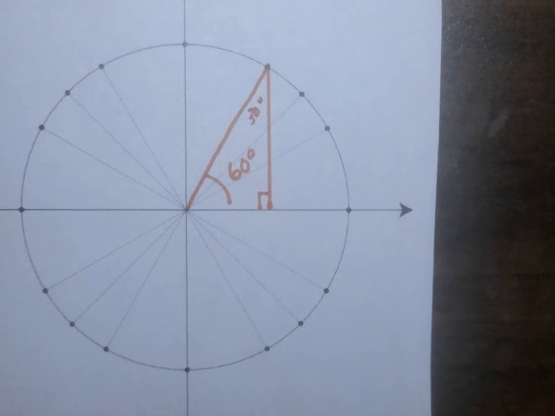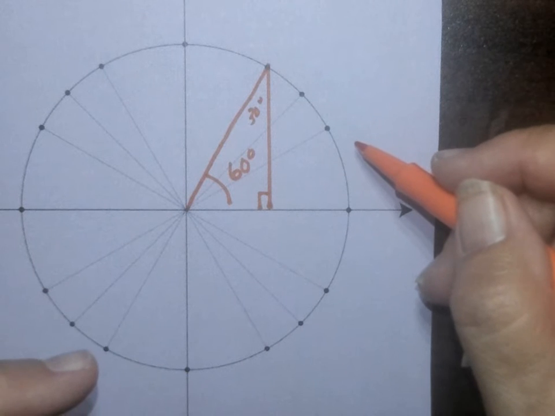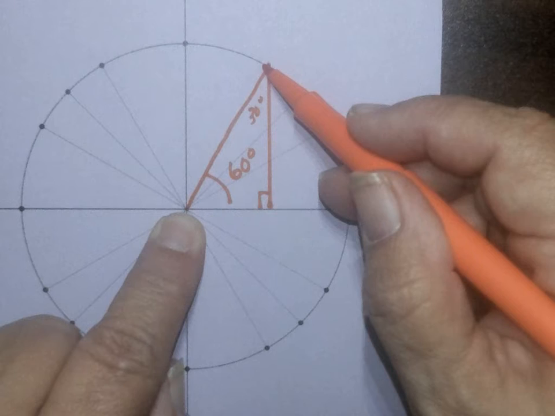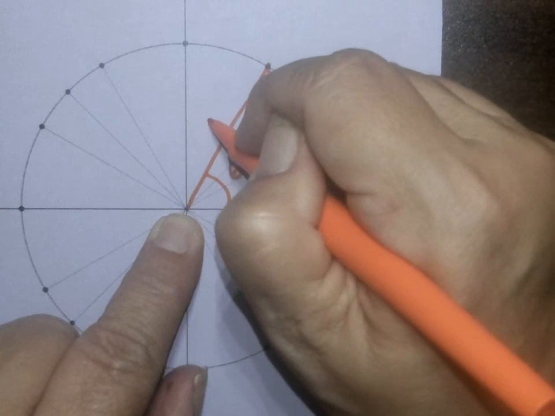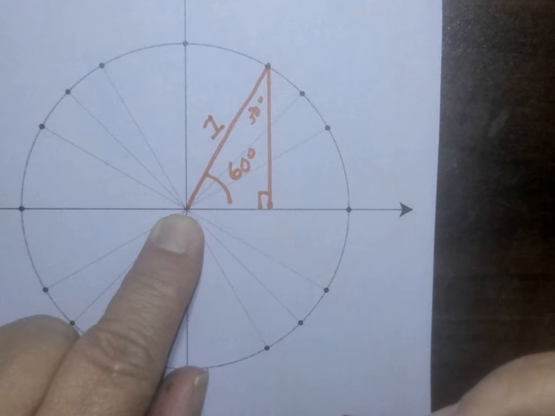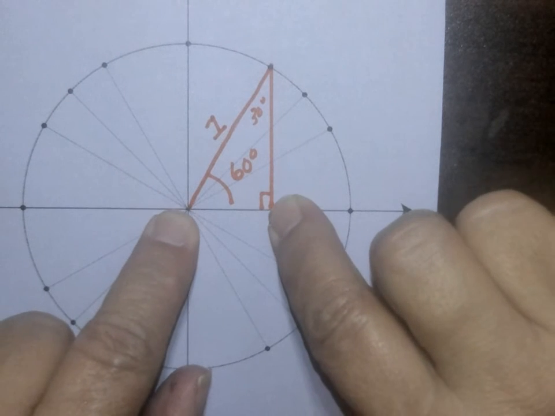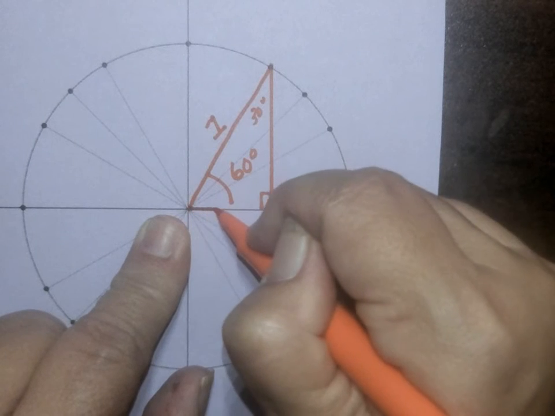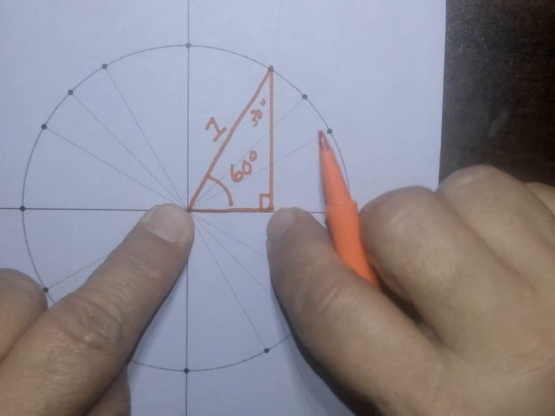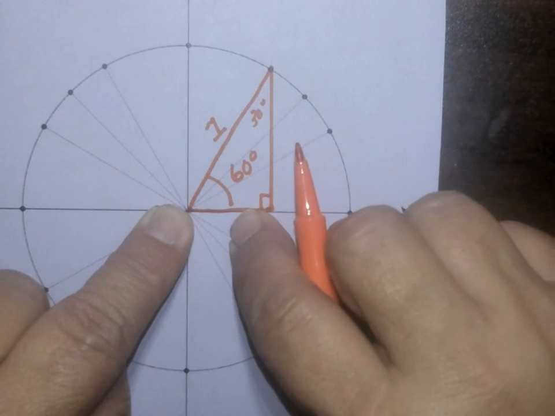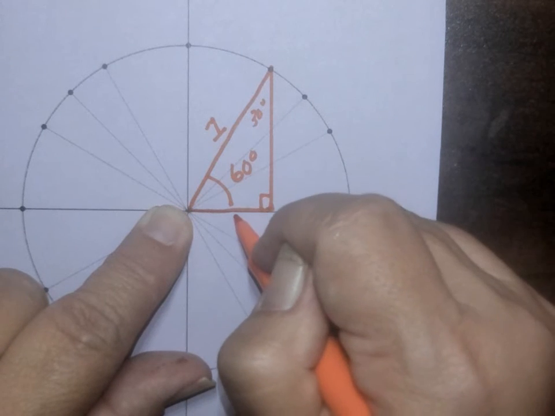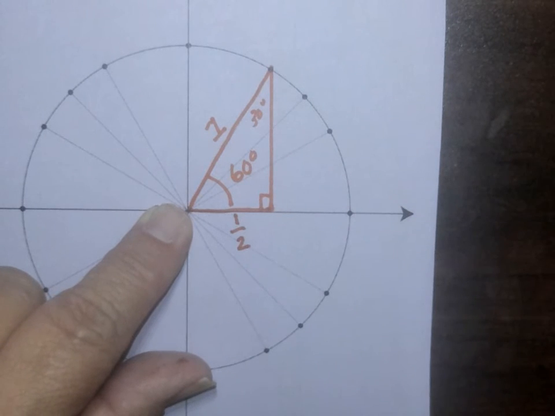So again, I have a 30, 60, 90 triangle, but it's oriented different than my other 30, 60, 90, right? But how much is the hypotenuse? It's still 1 because it is still the radius of the unit circle. But look at where your short leg is. I mean, actually, just look at the side lengths. I have this measurement here versus this measurement. I can see this is the shortest. I also know it's the shortest because it's across from the 30 degrees. And so the short leg is half the hypotenuse, so it's 1/2, right?